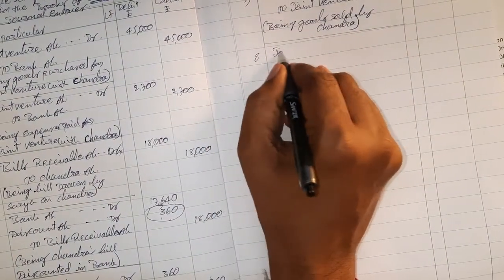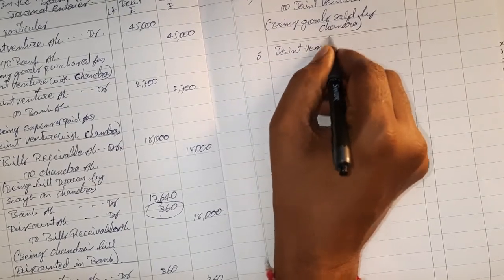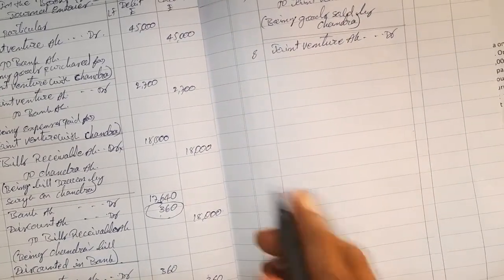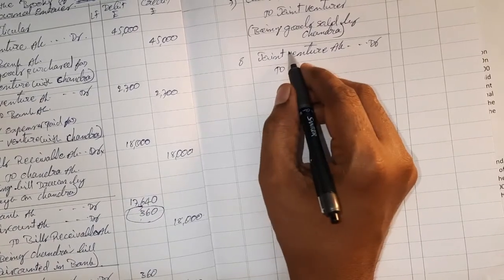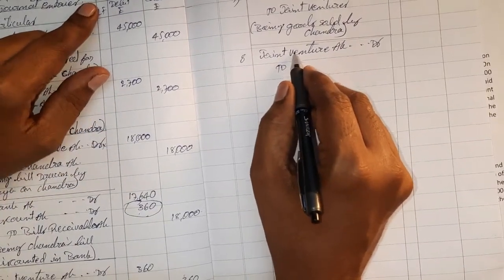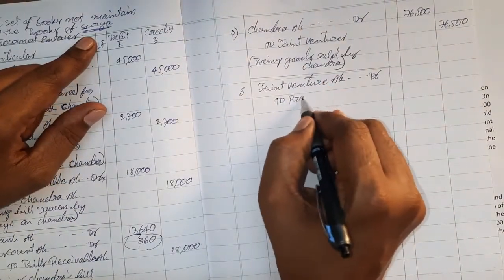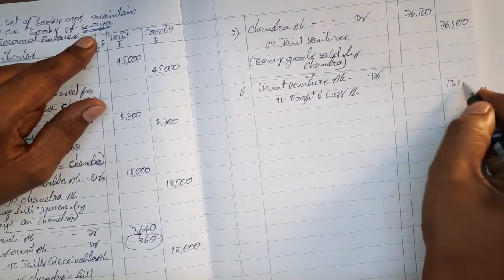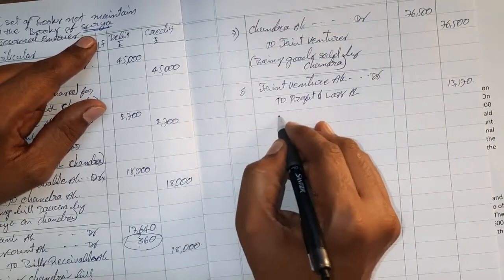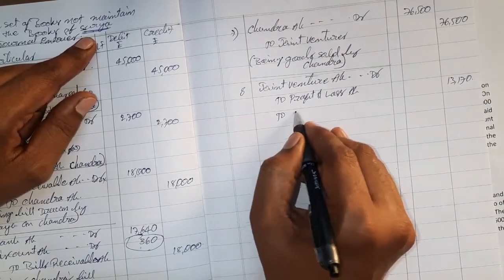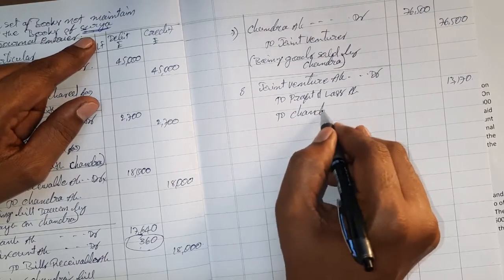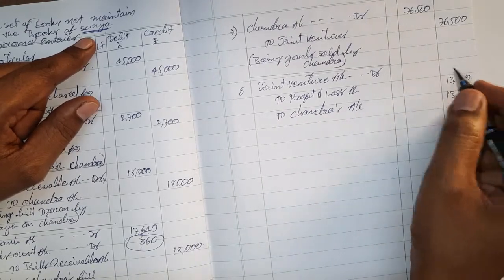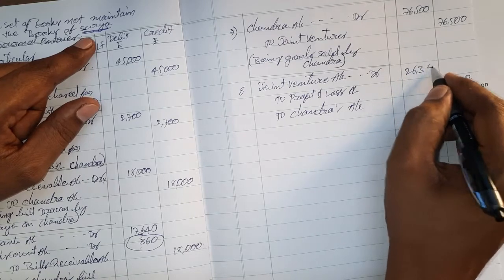Joint venture account to debit, whatever Surya's profit you can write to profit and loss account, that is 13,170, and to Chandra's profit you can write his name, Chandra's account, 13,170. So the debit side is 26,340.